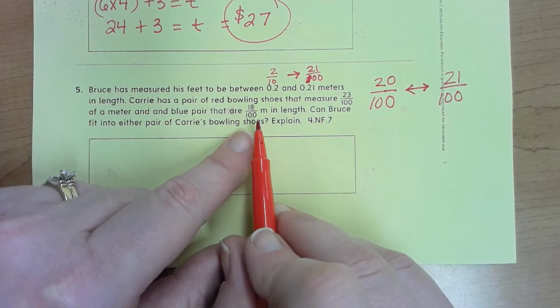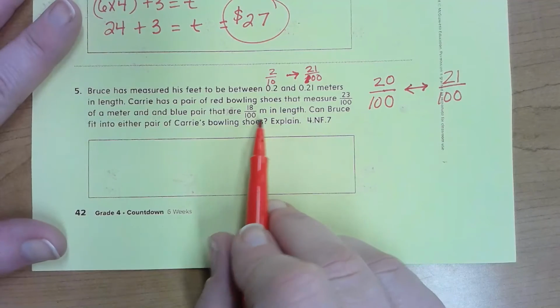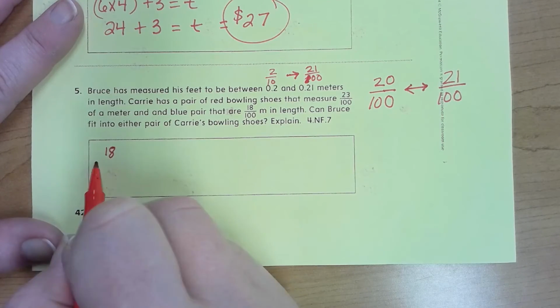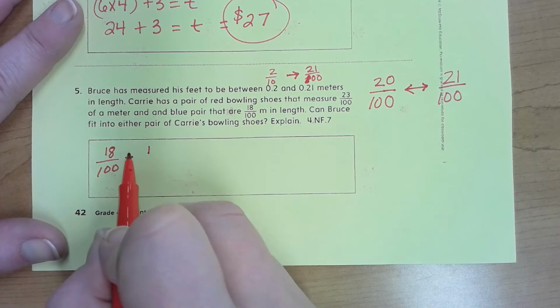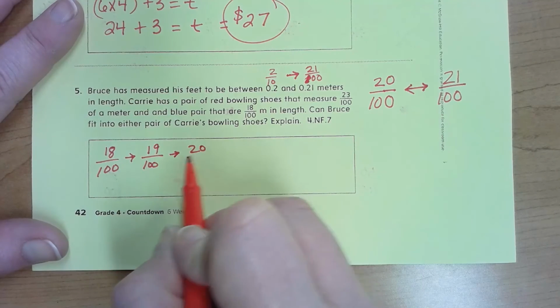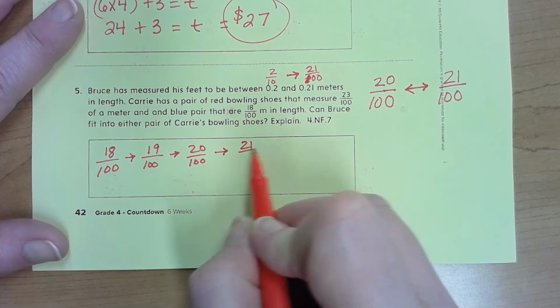So if we look, the blue pair is 18 hundredths of a meter. So where does that fall? Does that fall between here? Well, we would have 18 hundredths, then we would go to 19 hundredths, right? Then we would go to 20 hundredths. Then we would go to 21 hundredths.